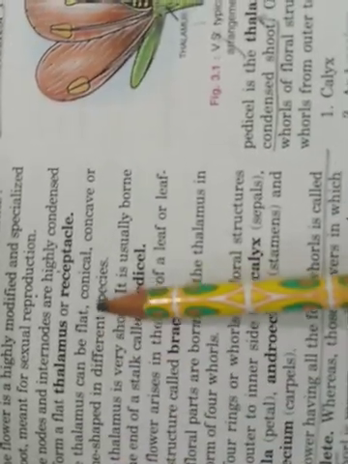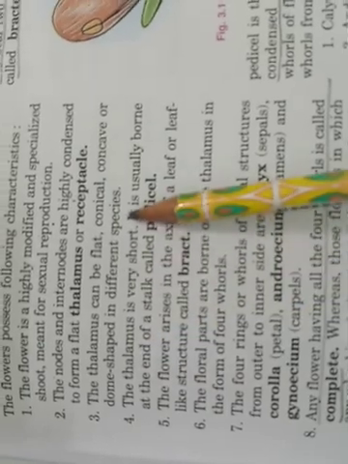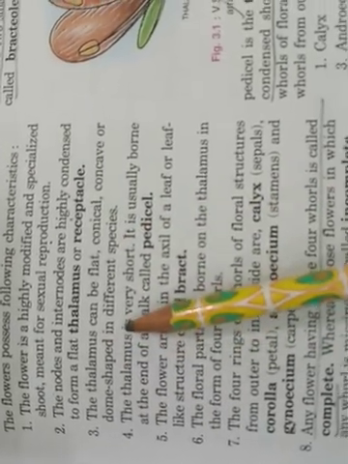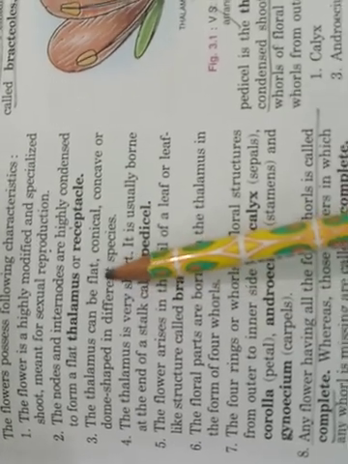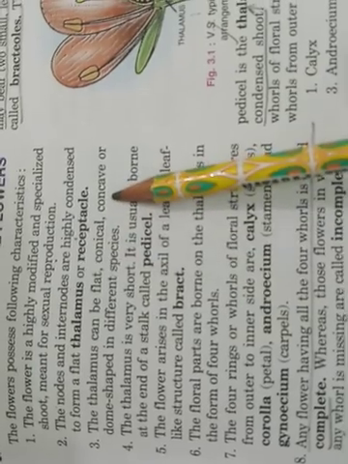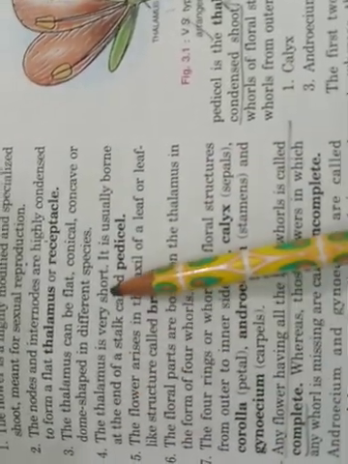The thalamus can be flat, conical, concave, or dome-shaped in different species. The shape of the thalamus in different species is different. In some it is flat, in some of the flowers it is conical or concave, or in some species it is dome-shaped. The thalamus is very short.